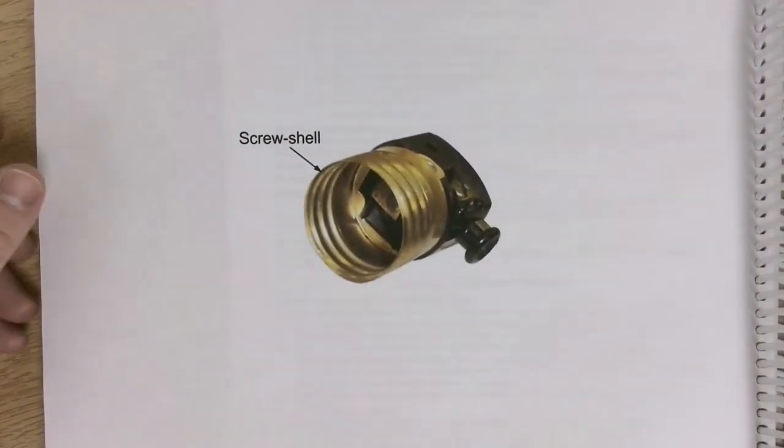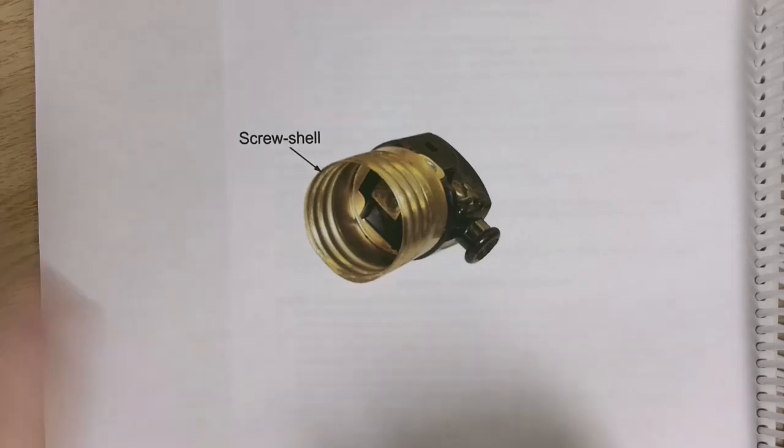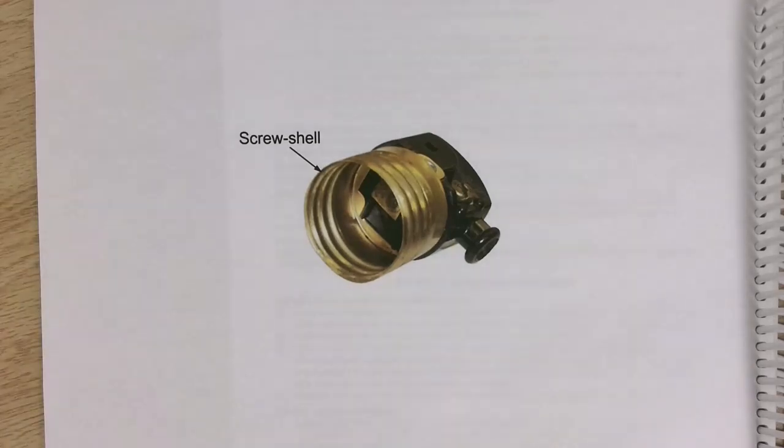your black and white wires to your luminaire, it will usually have a silver screw and a brass screw. Now, the screws aren't made of brass or silver. They're just colored that way or coated.